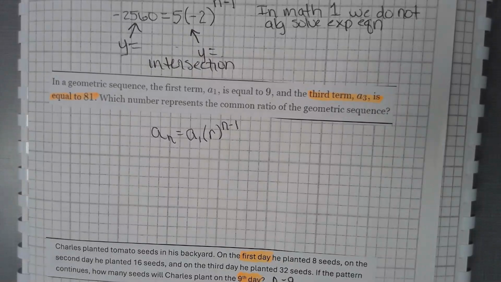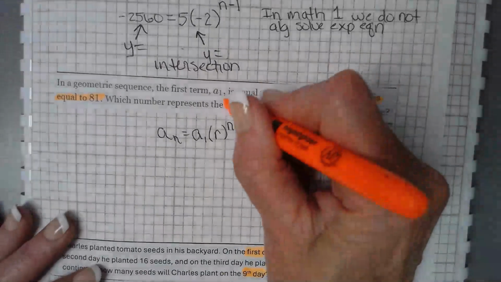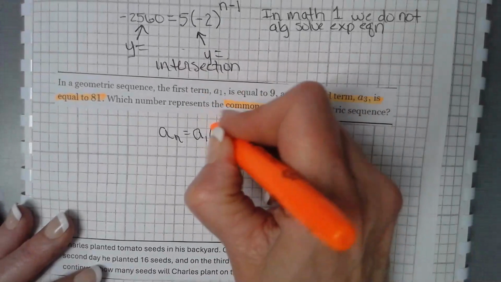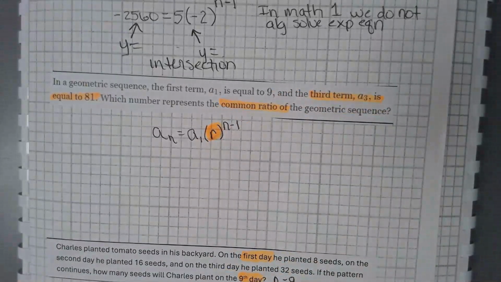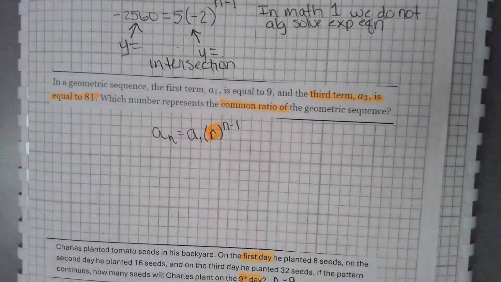And in that last sentence, can somebody tell me what they're saying we're looking for? Like what we don't know, what they did not give us? Common ratio? Yeah, y'all, we got to find the common ratio this time. That right there is what we don't know. And if this is what we don't know, we've got to have numbers for everything else. So y'all help me with some numbers. I bet y'all could tell me what goes in that spot. 9. A sub 1 is 9. That's going right there.